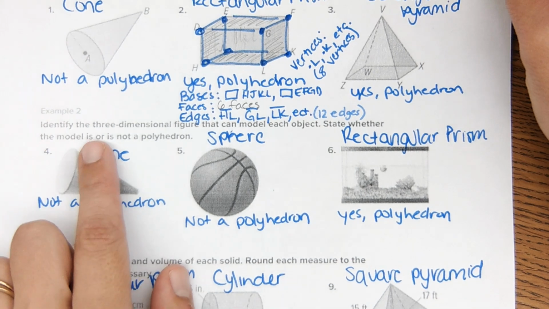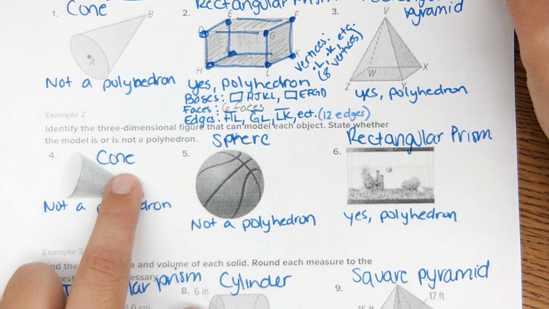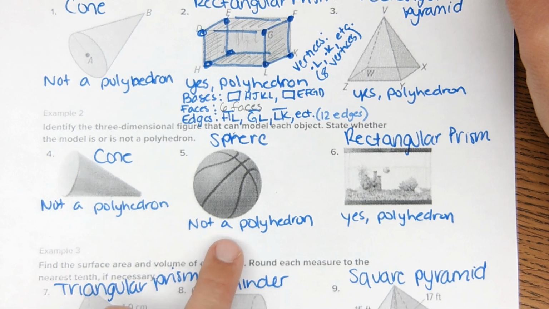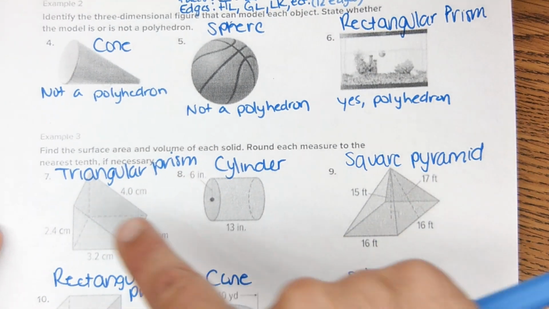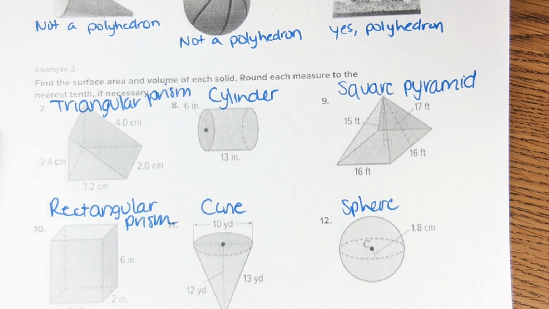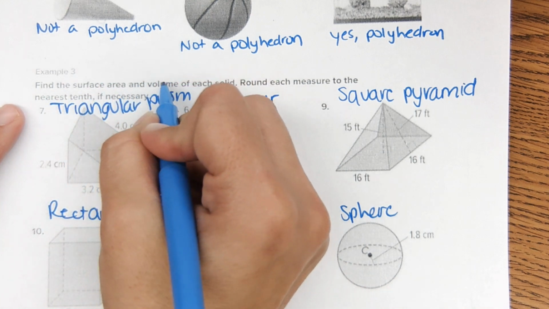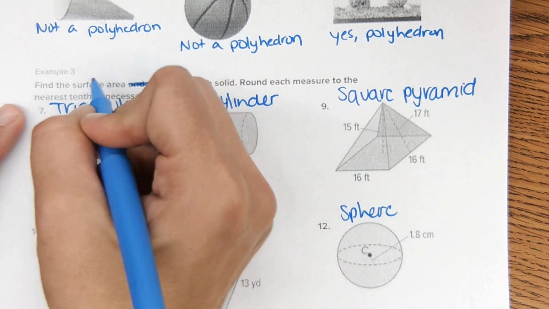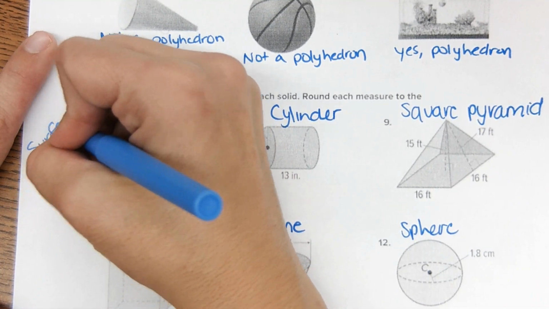This portion right here, it says identify the three-dimensional figure and then state whether it's a polyhedron. So we already identified it and we already stated whether it's a polyhedron. So we're good with 4 through 6. And then 7 through 12 here, it says find the surface area and volume. However, remember we already covered volume last week, so we're just going to focus on surface area. So for all of these, we're going to be finding surface area.